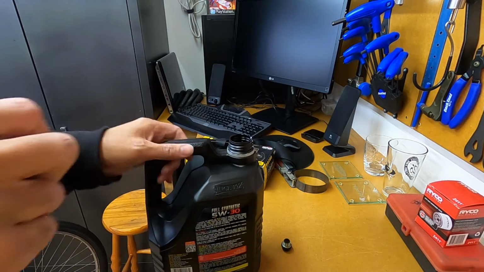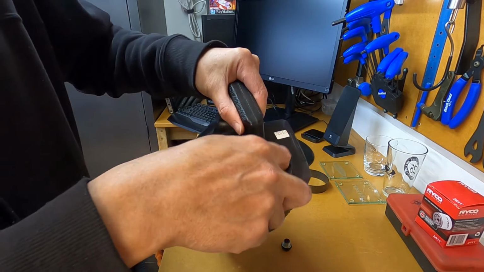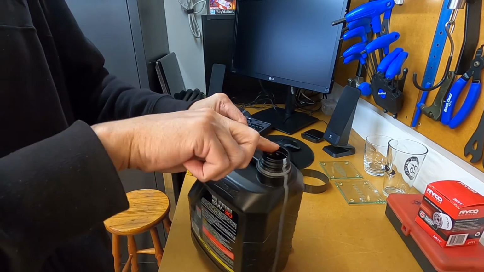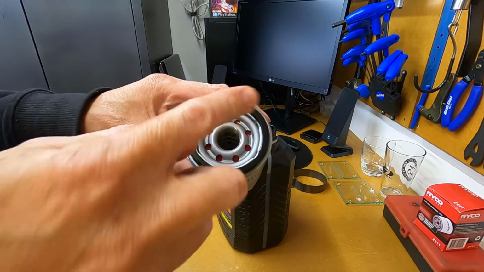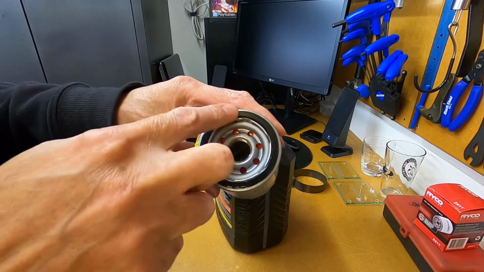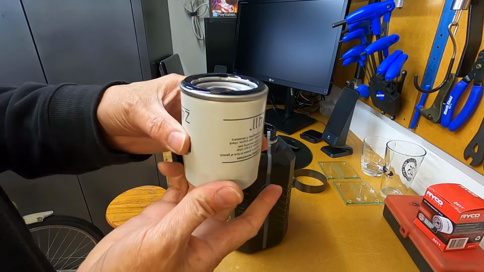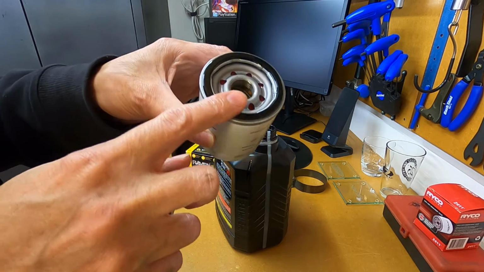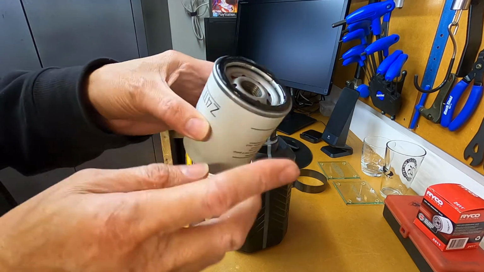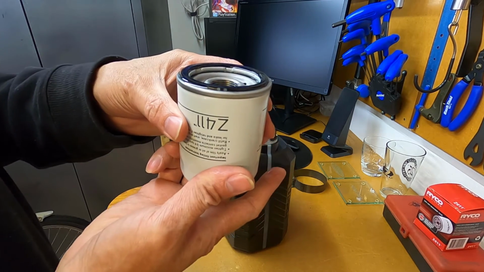So to do that, I just dip my finger into the new oil container and get enough oil on the edge of your finger there. Now the reason why we apply a thin layer of oil onto this oil filter gasket here is when we screw this oil filter up, when the mating surface of the engine and the oil filter meet, we want to just get rid of that friction when we're screwing that oil filter up.